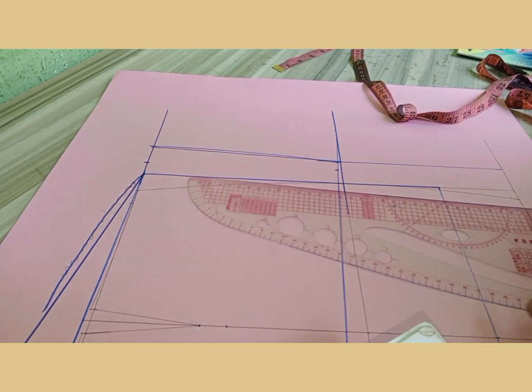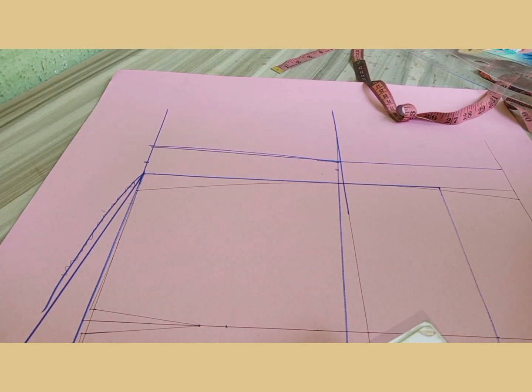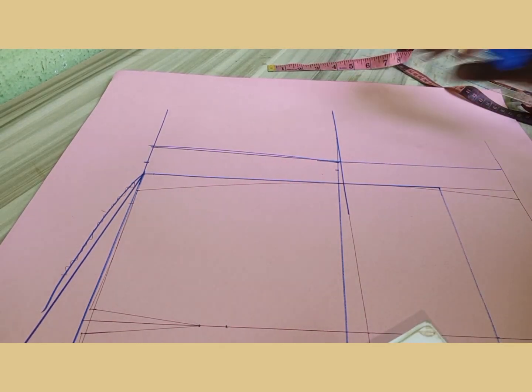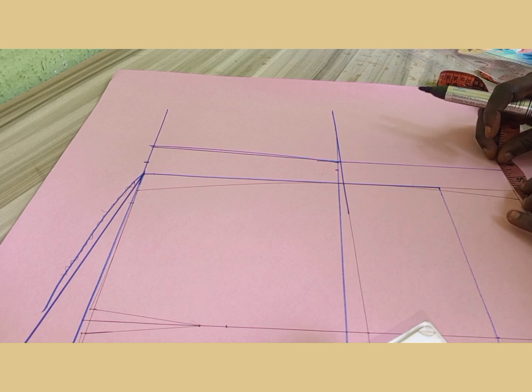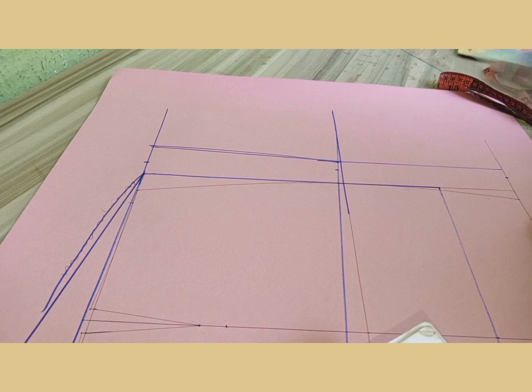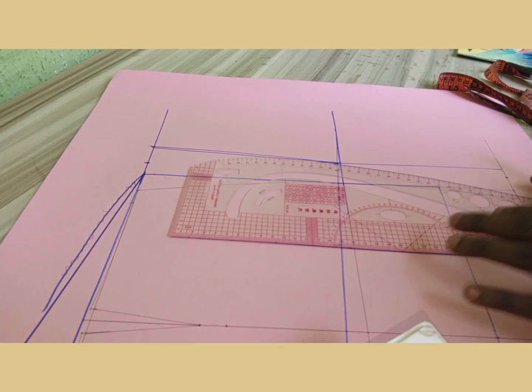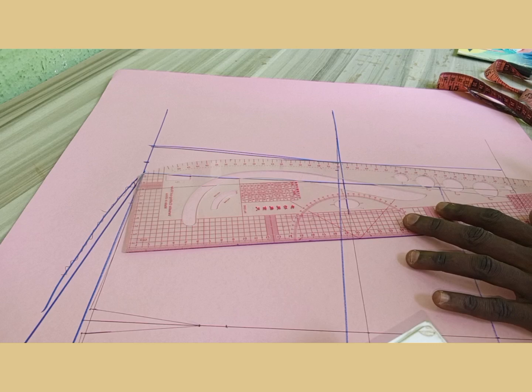You can make it curvy, especially from the waist to the hip, but not too curvy. So I'm just trying to repair the line, and this is what I have. So on the hem line, just as we did for the front, I came in by half of an inch, and I will draw a slight curved line at that point.